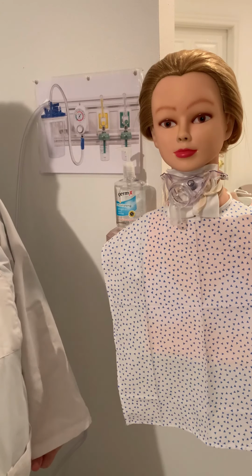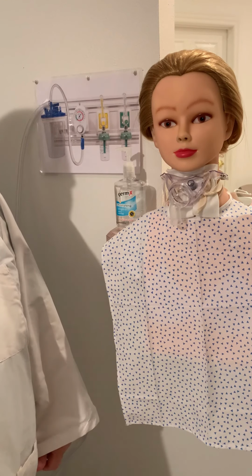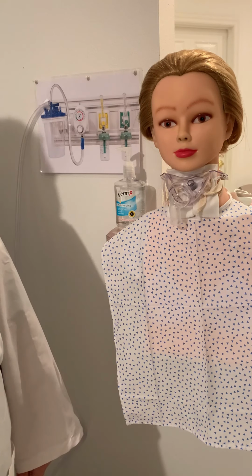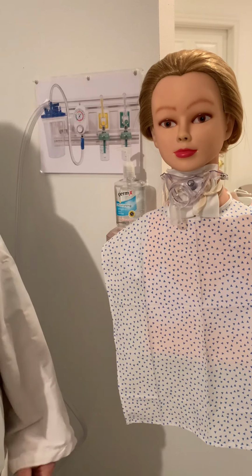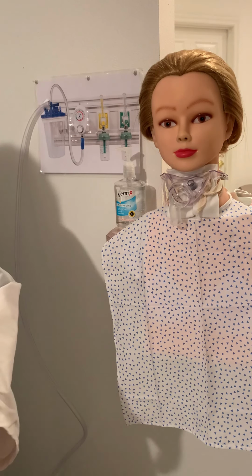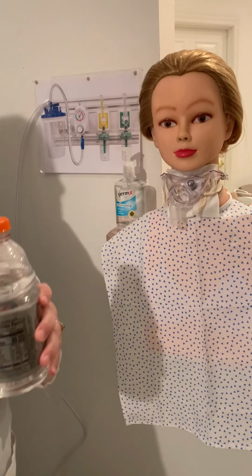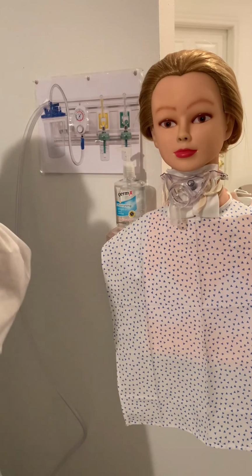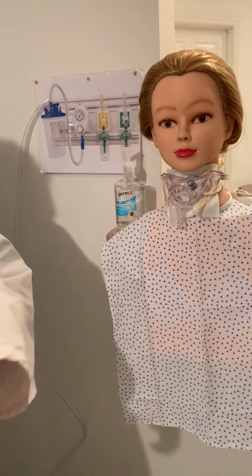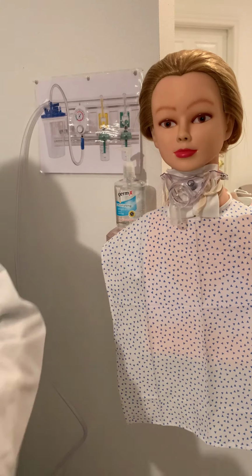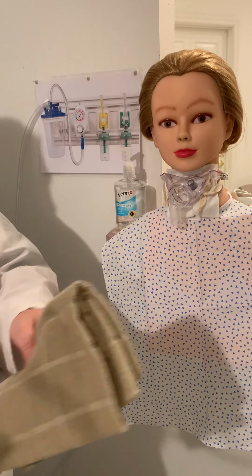Today I'm going to demonstrate how to suction a trach. So the first thing you need to do is gather your supplies. Supplies you need are gloves, some normal saline. I'm going to pretend this is saline. We need our suction catheter, a towel, and our stethoscope.